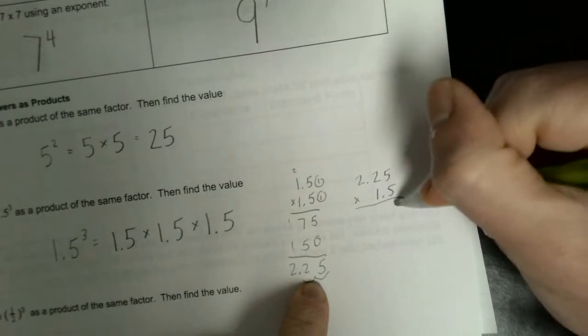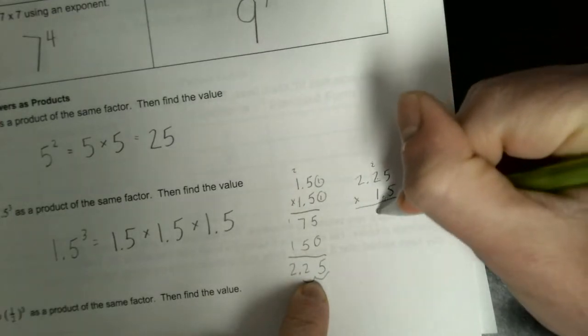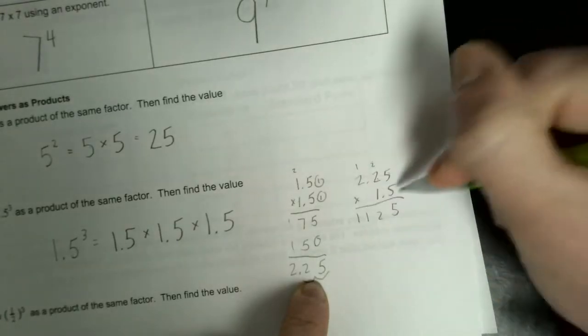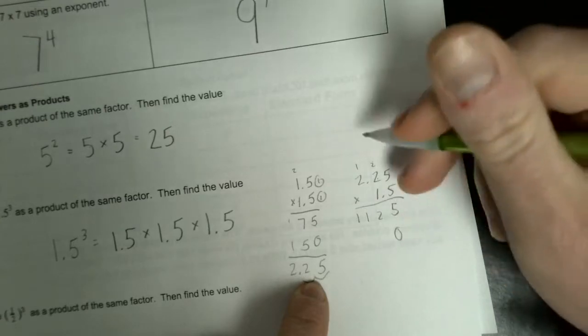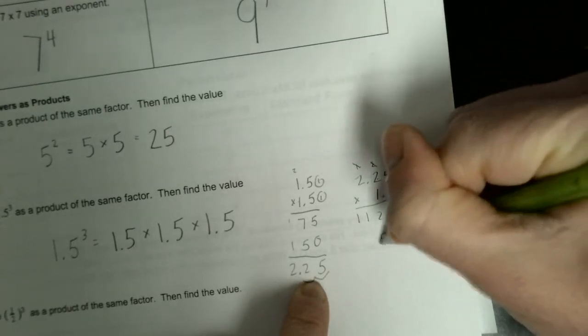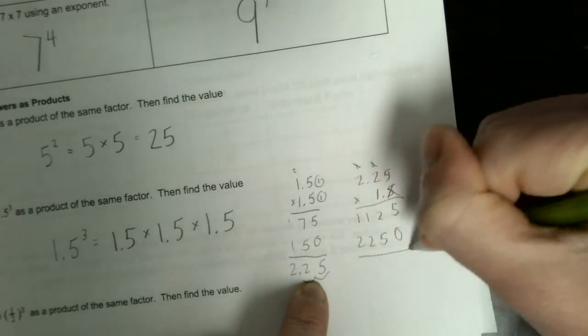All right, 5 times 5 is 25. 5 times 2 is 10, plus 2 is 12. 5 times 2 is 10, plus 1 is 11. Okay, put the 0 there, placeholder 0. Okay, 1 times 5 is 5. 1 times 2 is 2. 1 times 2 is 2.